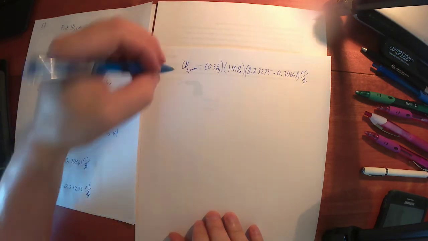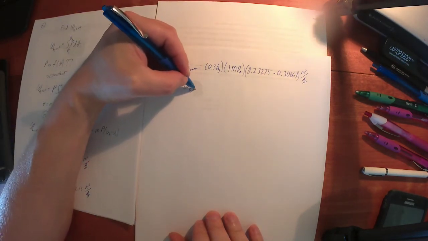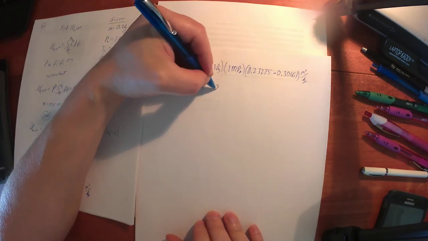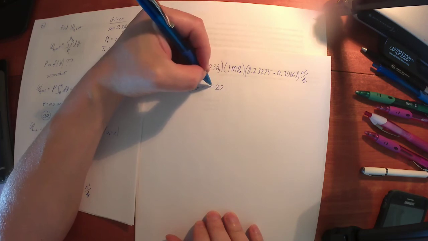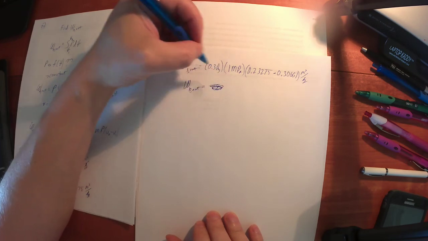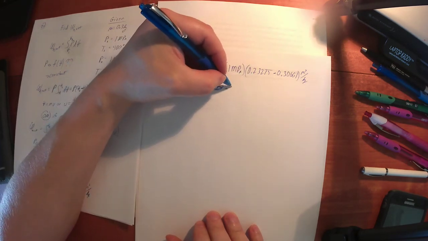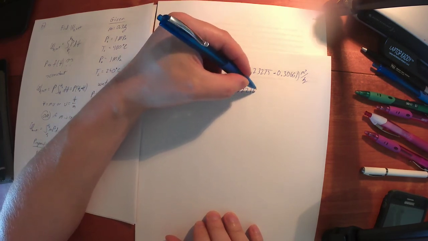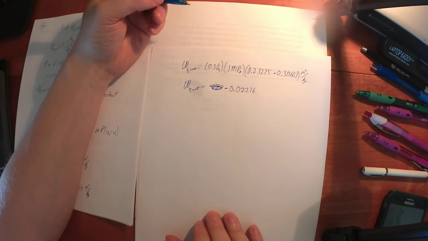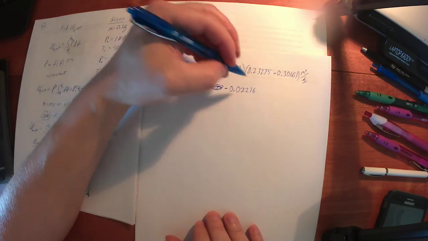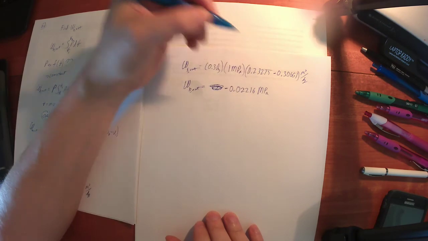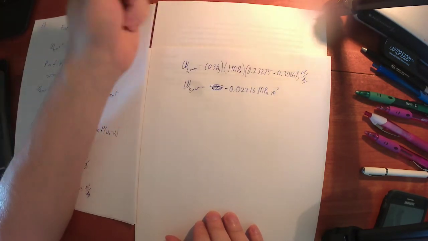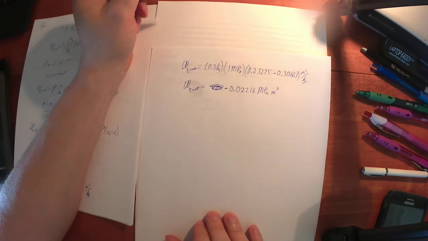Again, you run these through your calculator. I happen to have the answer over here. If you run these numbers through, you're going to get minus 0.02216, right? And then we look at the units and say, well, that's megapascals meters cubed. I've got kilograms divided by kilograms. So it's megapascals meters cubed.